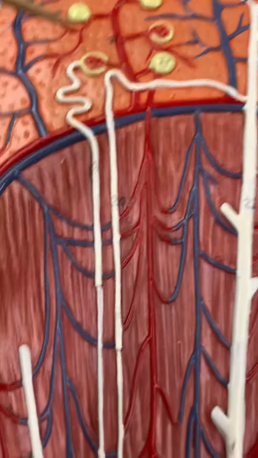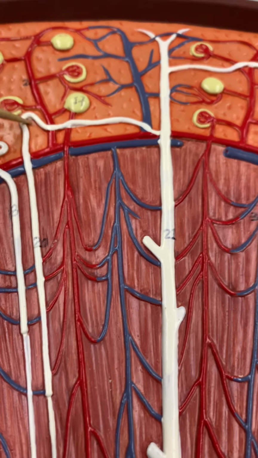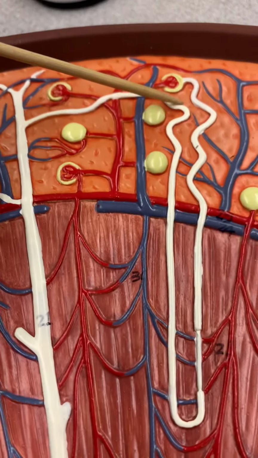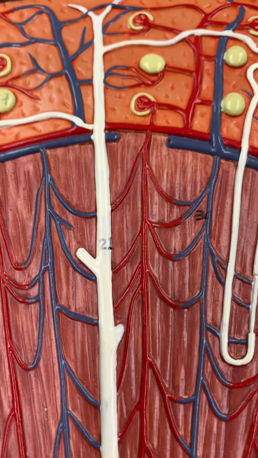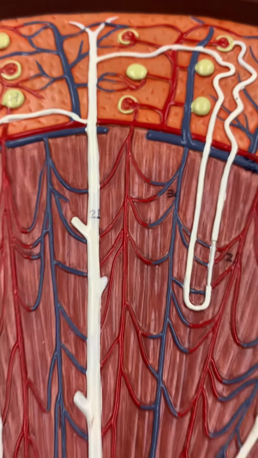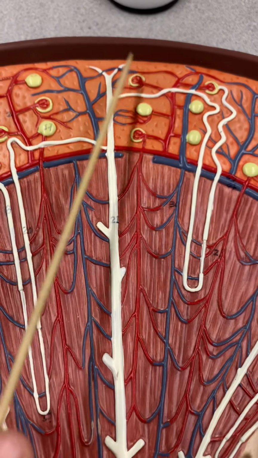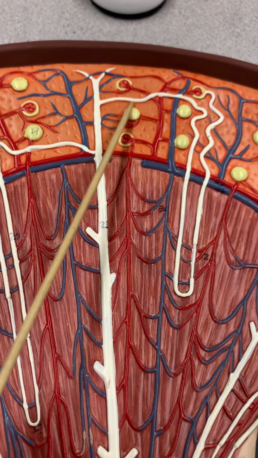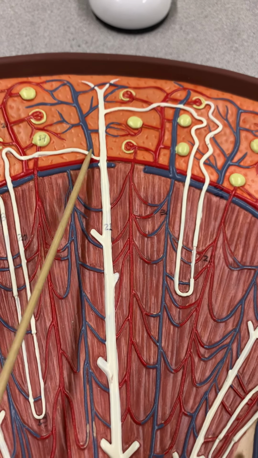Next we have the distal convoluted tubule. And here is our distal convoluted tubule on that one. We have the collecting duct system. So we have the cortical collecting duct, which is just here and here.